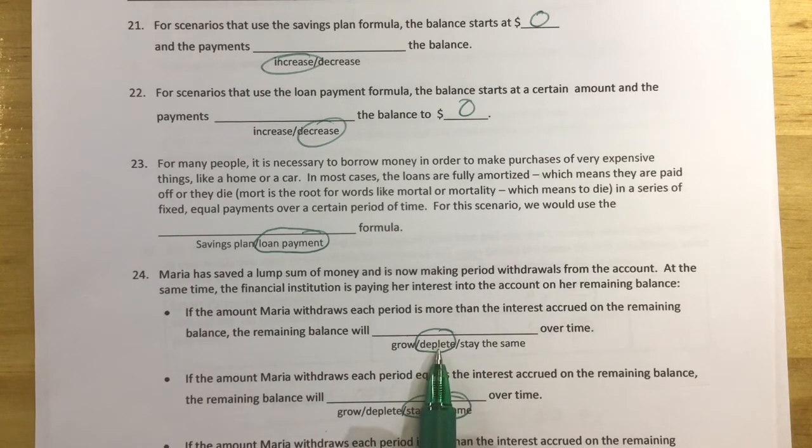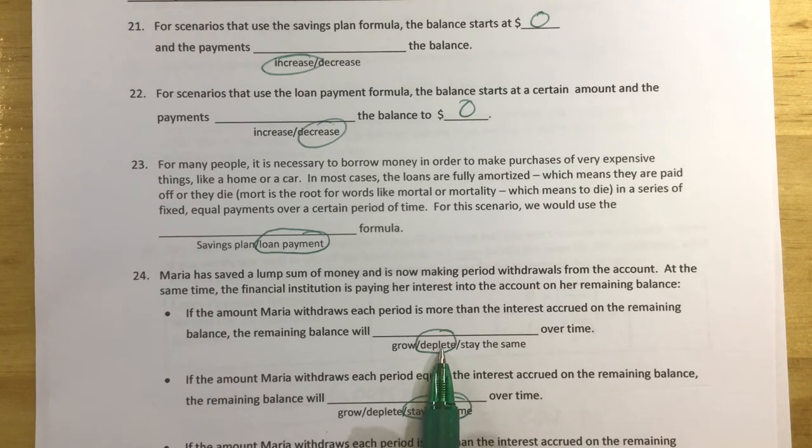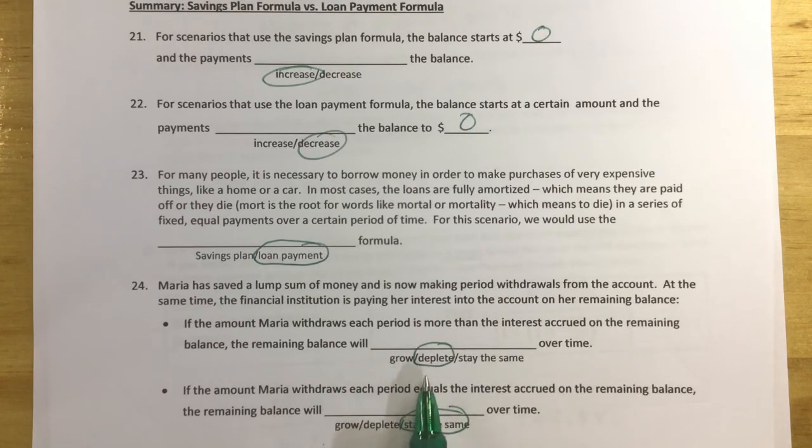Okay, if she takes out more than what the interest is making on the account, then you're going to have less in the account the next month, which is going to gain less interest, and eventually depletes the account down to 0. Okay, and then on the other end, this would be the more ideal situation here.